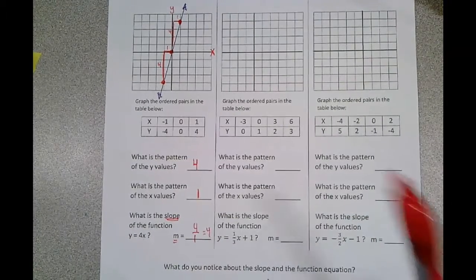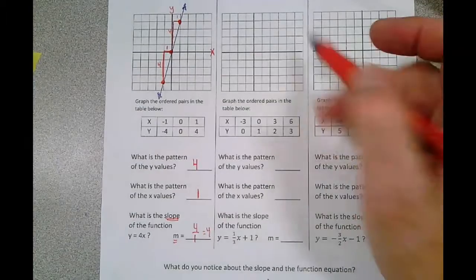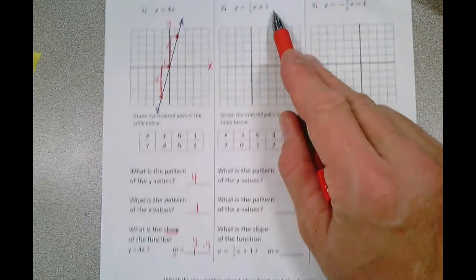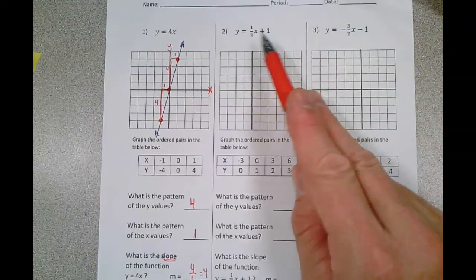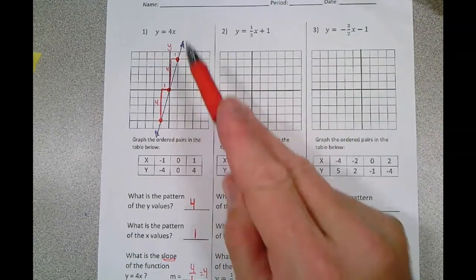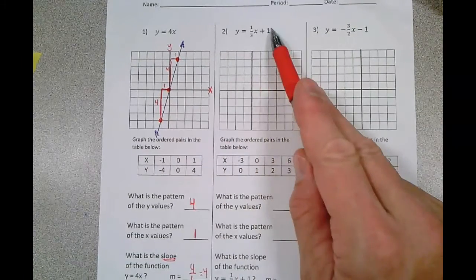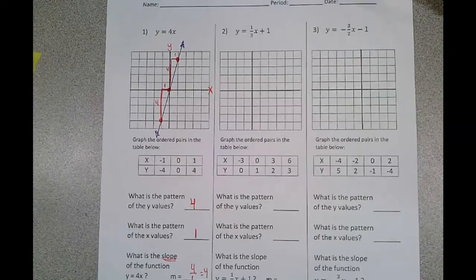So let's take a look at this one, and this is a little different because it has this +1 in the equation. The previous one doesn't have anything after it because it goes through 0, but what will this +1 mean on the graph? So let's graph these real quick.